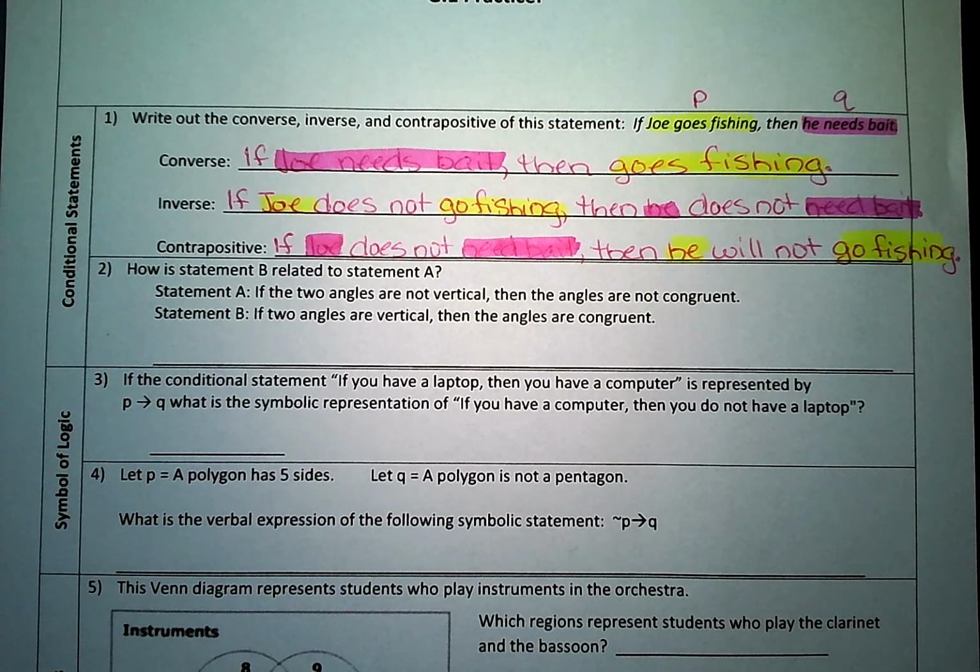Okay, let's try one that's been done for us. Here in example number 2, it says, how is statement B related to statement A? Well, statement A says, if the two angles are not vertical, then the angles are not congruent. Statement B reads, if two angles are vertical, then the angles are congruent.